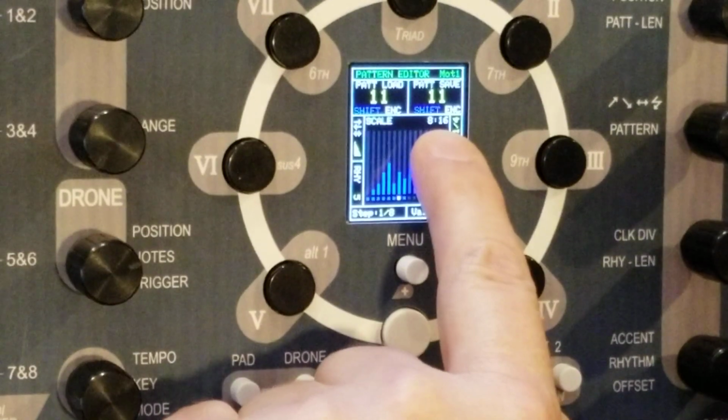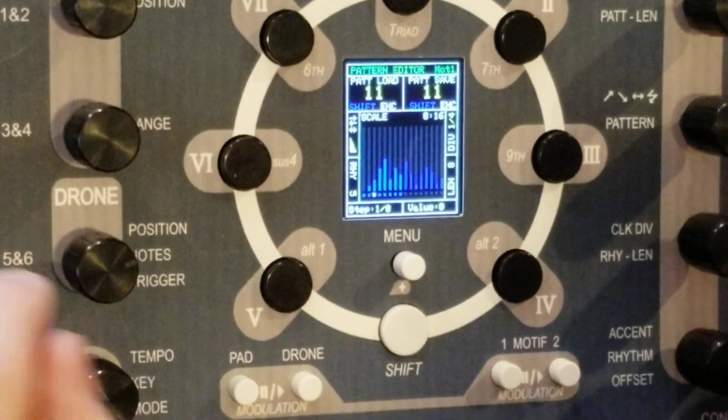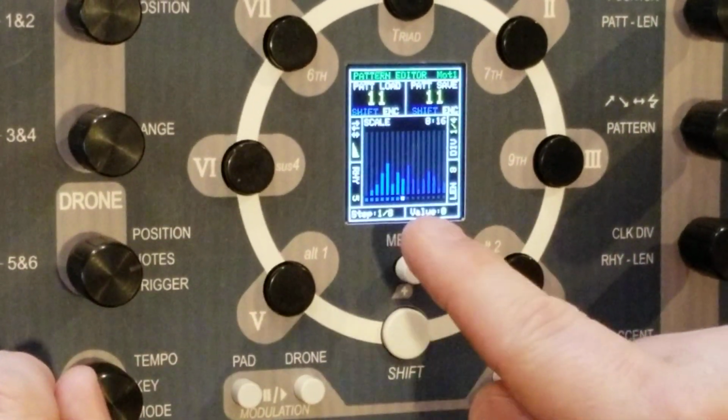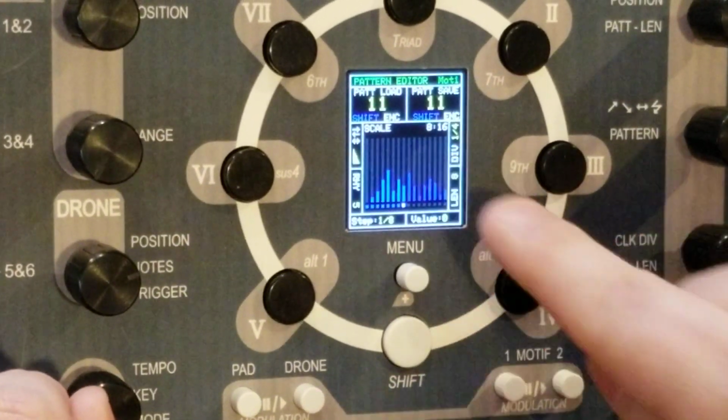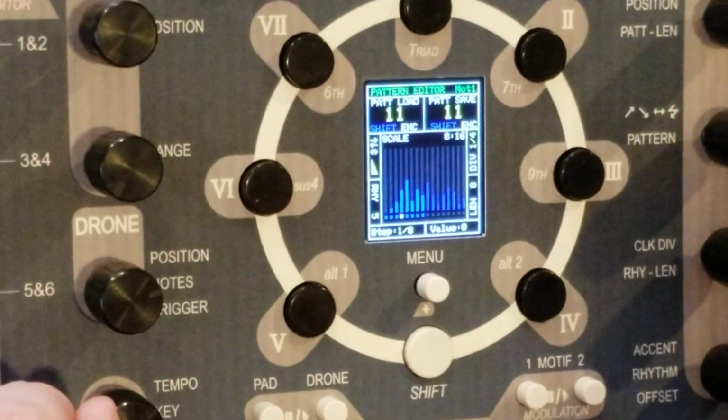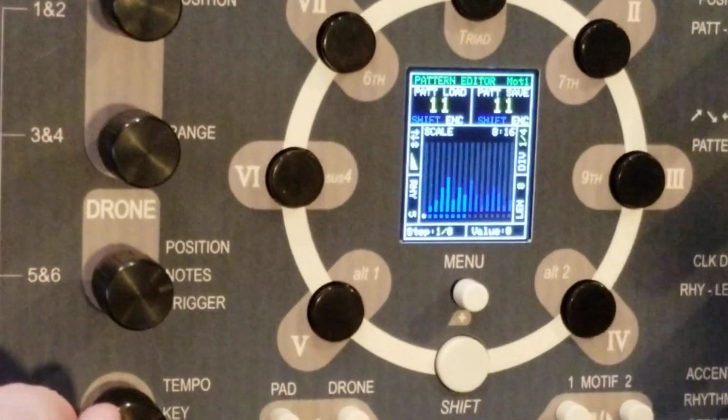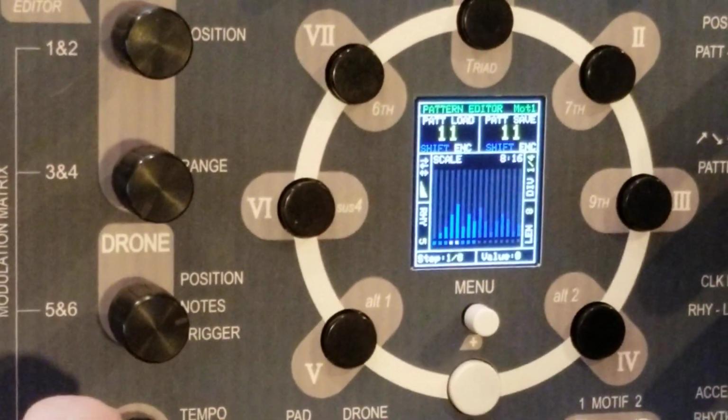Also, you might notice up here, there's two numbers. The first number is how many notes are being played in the pattern, and that's 8, and you can see because that's what the length is. The 16 is how many notes are being played in a rhythm, and we'll get to that in a minute in the next video, actually, about the rhythm editor.